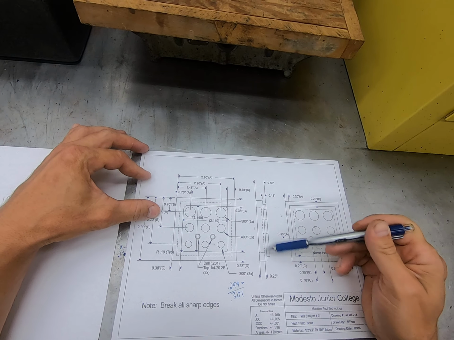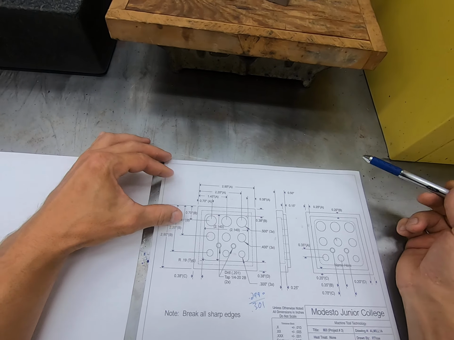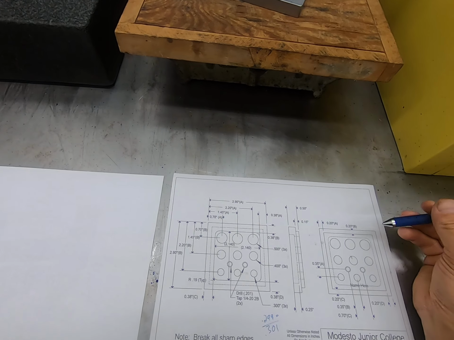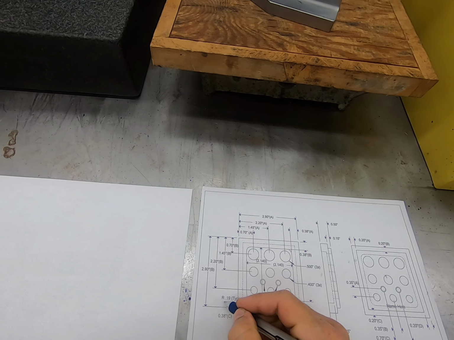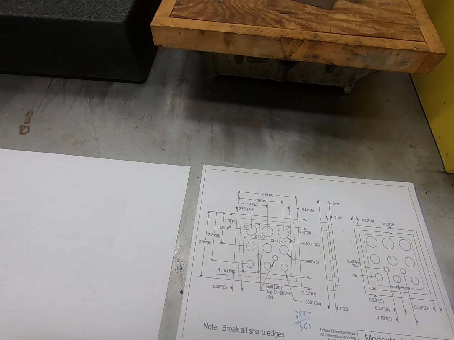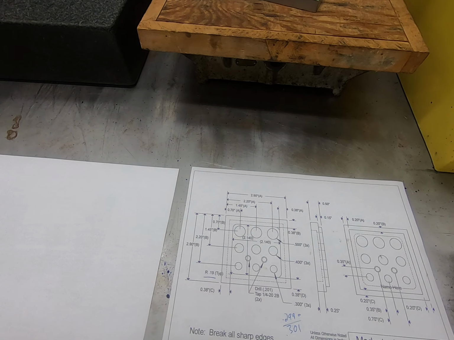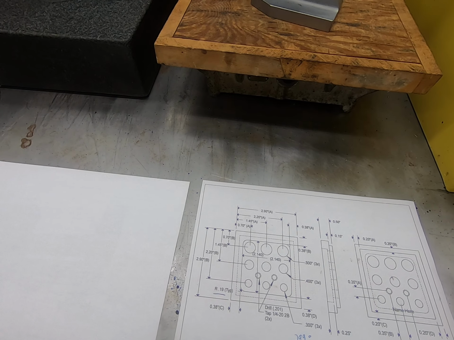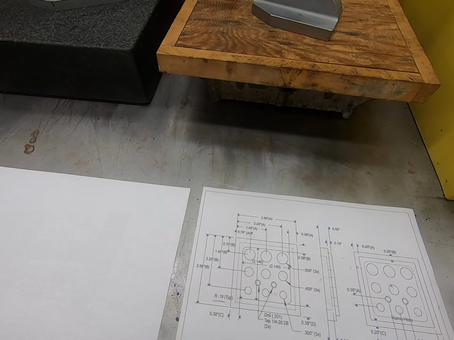So there's the hidden line, that's the cavity of what we're trying to create. So it's a recess inside of there. The one thing that's critical on this that we pay attention to is this radius of 190. That radius is going to dictate exactly what size tool we should use to create this pocket.